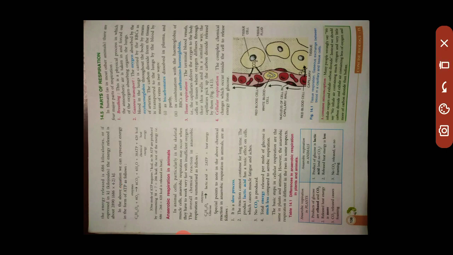So here, students, the above equation can be represented in terms of ATP. Of the 686 kilocalories, some is converted into 38 ATP as stored chemical energy, and the other 420 kilocalories is converted into heat energy.